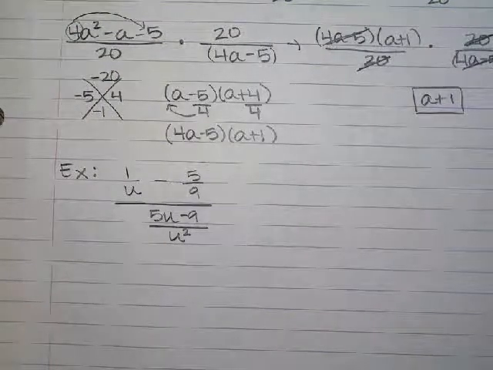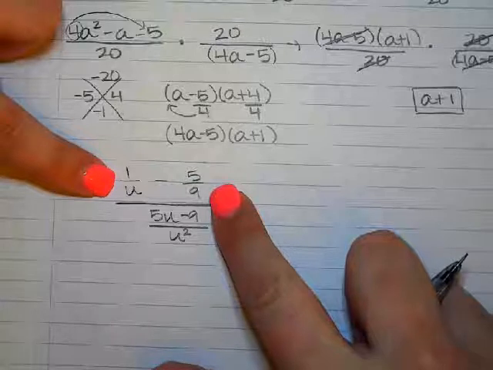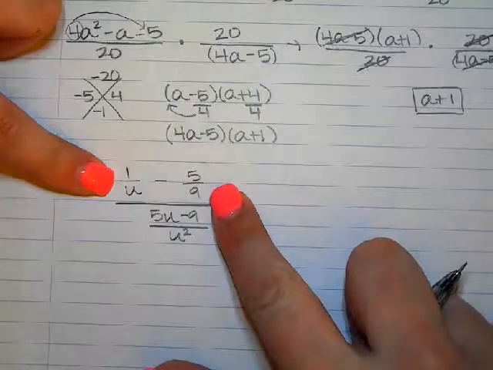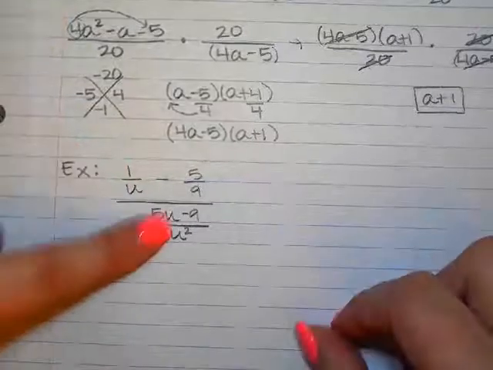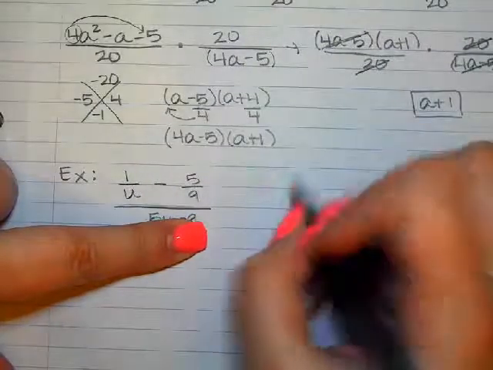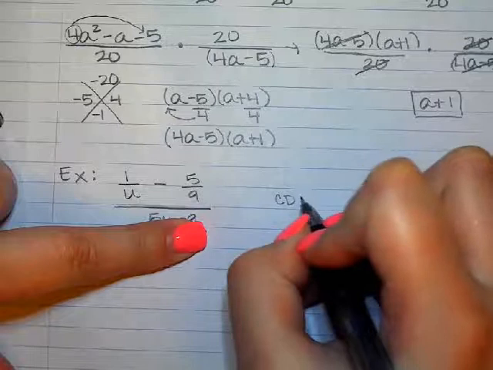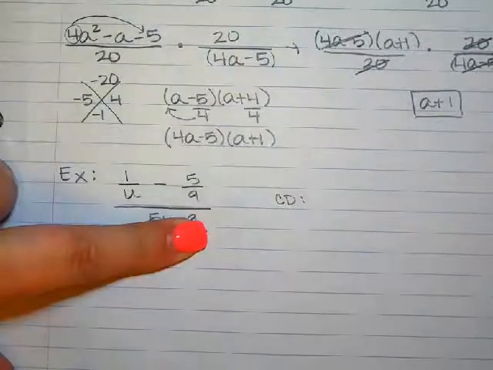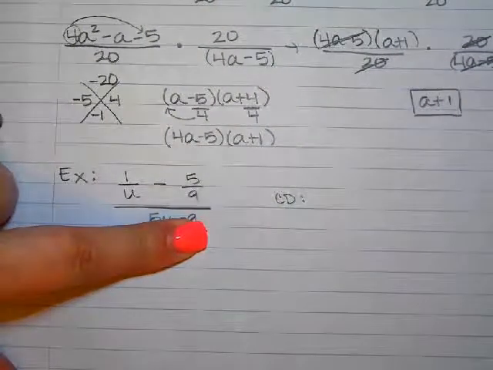For the two fractions on the top, that's where we need the common denominator. This time I get to ignore the fraction on the bottom. I'm going to look at the top and find a common denominator between the two. Since I'm subtracting fractions, that's where I need a common denominator.